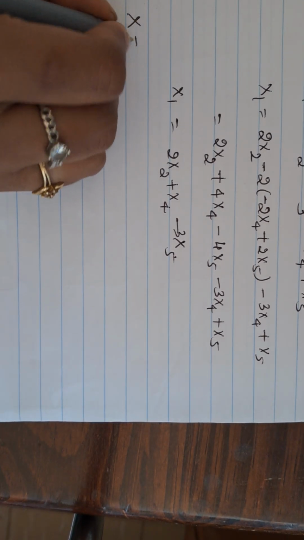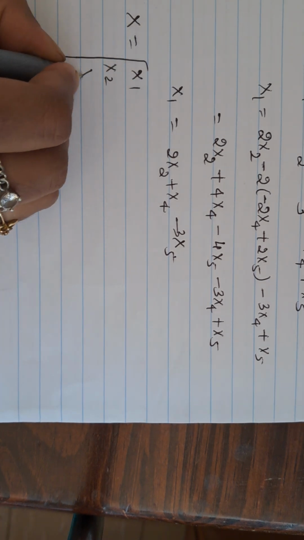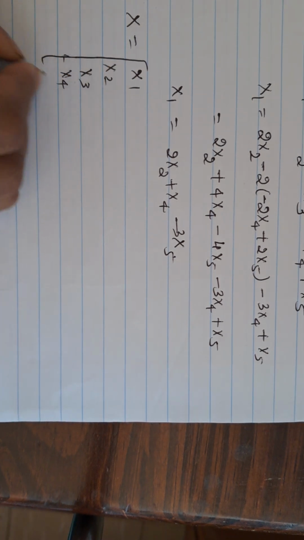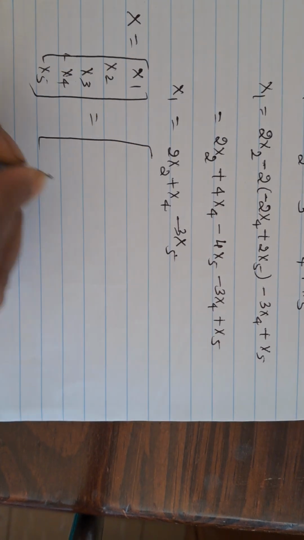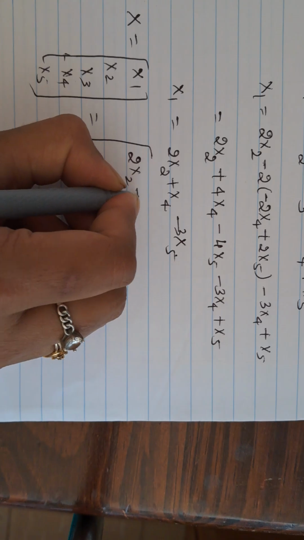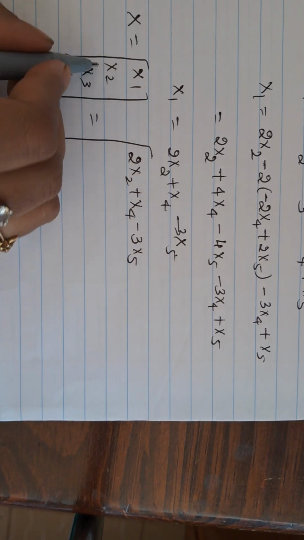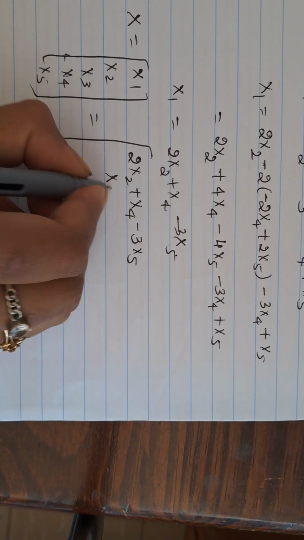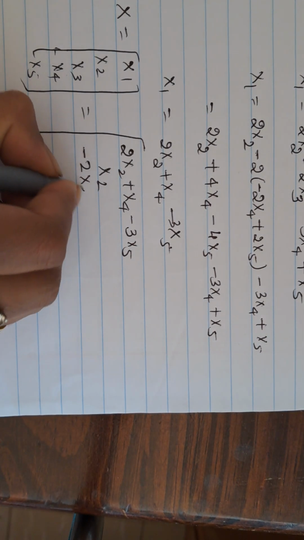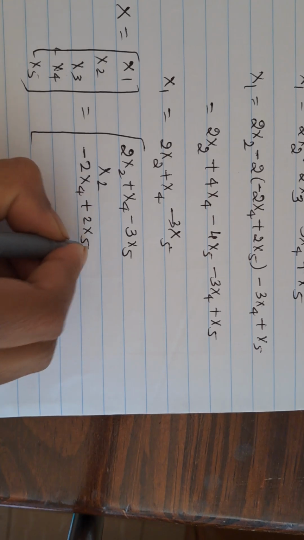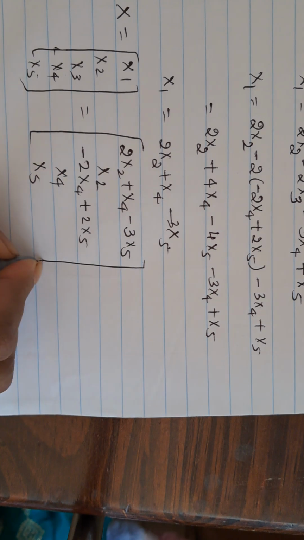If I write this as x equal to, say, x1, x2, x3, x4, x5, this is equal to 2x2 plus x4 minus 3x5. x2 is free, so let us write it as x2. x3 is minus 2x4 plus 2x5. x4 is x4, x5 is x5.